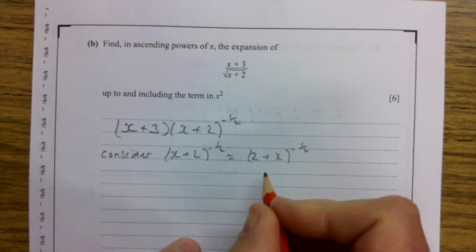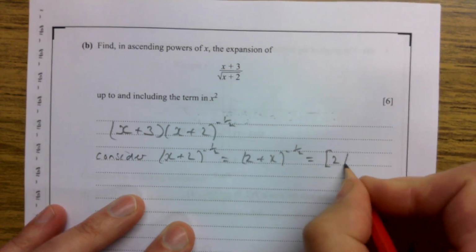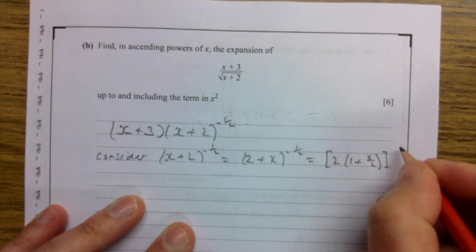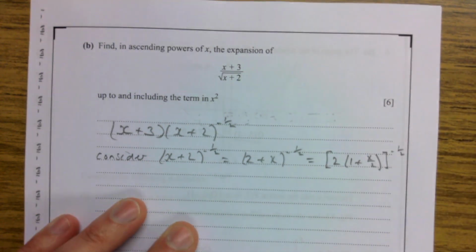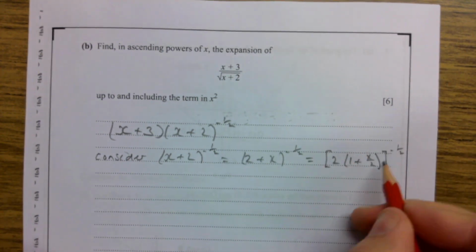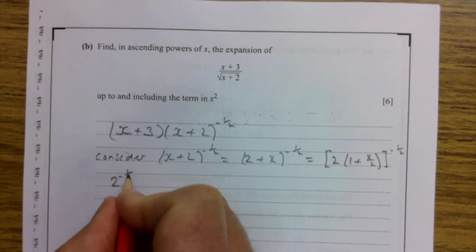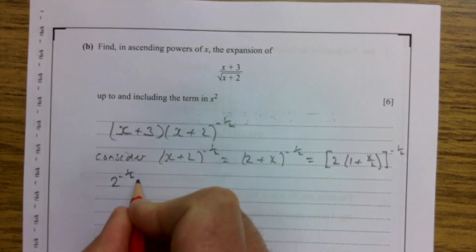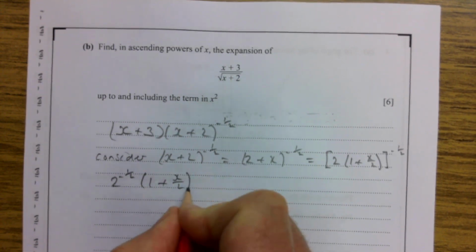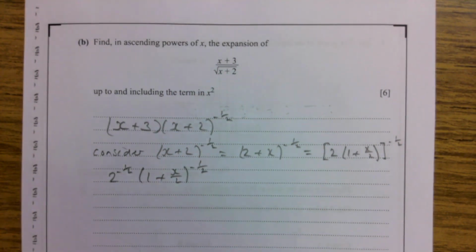We can't have that in there, so I'm going to write that as a big bracket, 2(1 + x/2) all to the power of minus a half, and so that becomes 2 to the minus a half, which is 1 over root 2 effectively, and then (1 + x/2) to the minus a half.